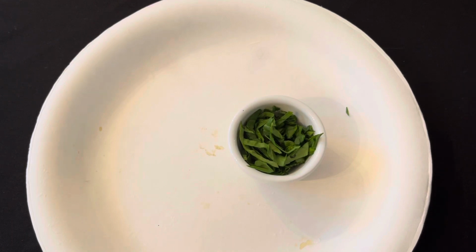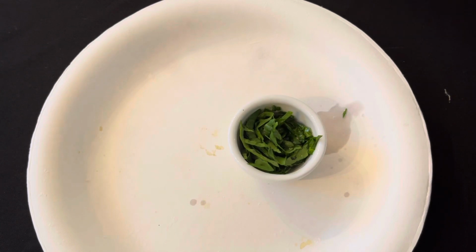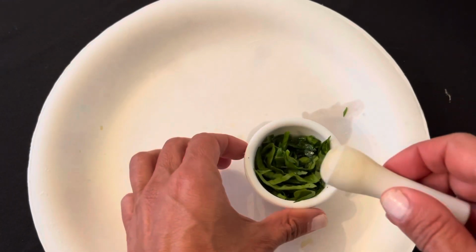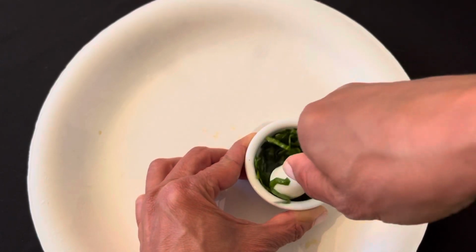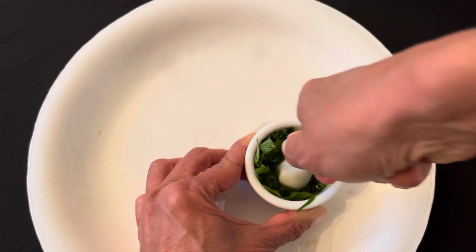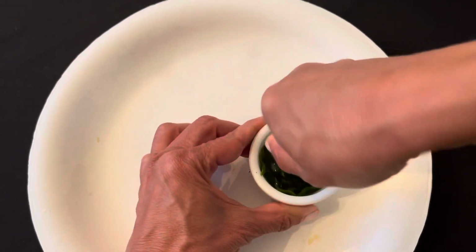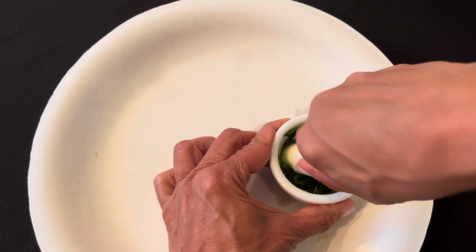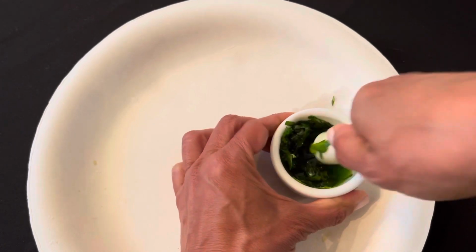Next, I'm going to add a small amount of rubbing alcohol, about 10 mLs, to my leaves. And then using my pestle, I am going to mash up the leaves into the rubbing alcohol. Now again, the longer you do this, the better your results will be. What we're trying to do here is to release all of the chlorophyll that is inside of these leaves.